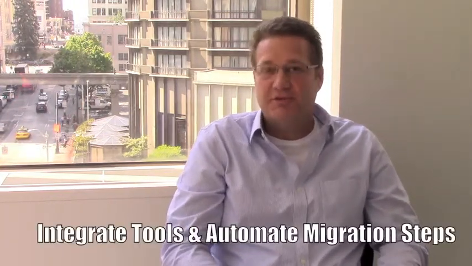This could be done manually, however, that certainly opens up the risk of many situations having inconsistent or incomplete builds that aren't caught because of the manual work involved. It's more difficult to audit an application setup if it's not scripted or coded. So we found that it's very important to integrate all the tools that will be used and also automate as much as practical the steps involved in migrating, not just building out, but the actual cutover itself.